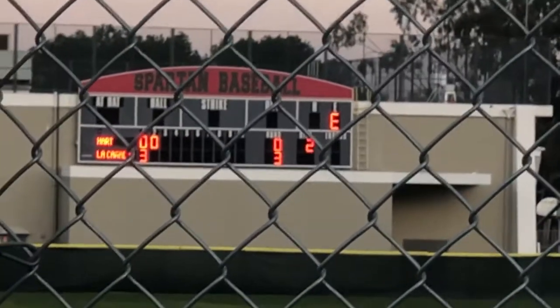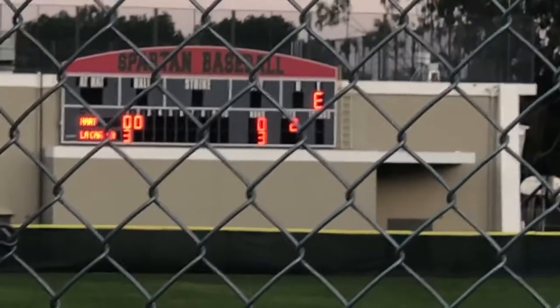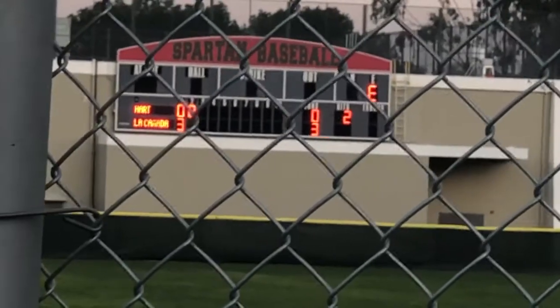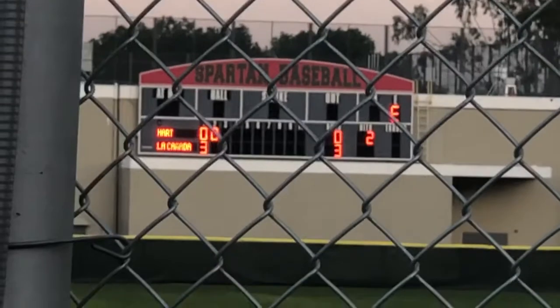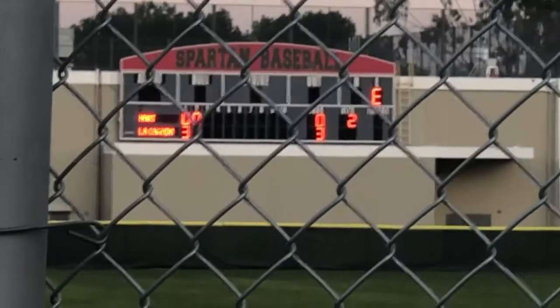the E will light up under the error column, but it's not automatically logging as a hit or an error in the permanent column underneath it. So this is how you go about doing that.